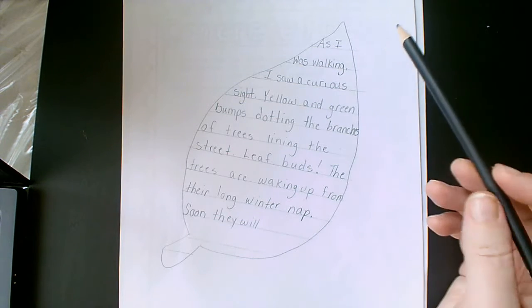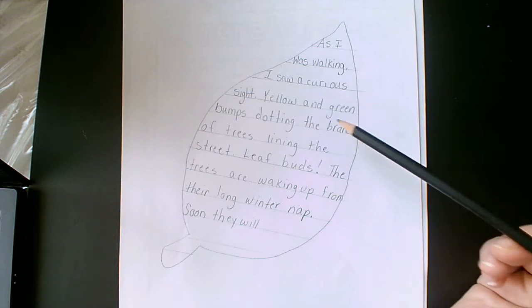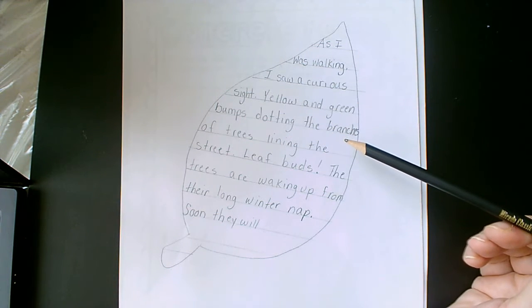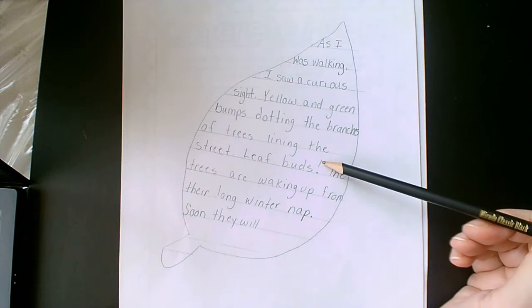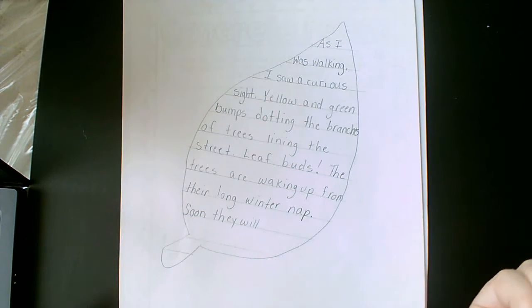Let's read what I have so far. As I was walking, I saw a curious sight, yellow and green bumps dotting the branches of trees lining the street. Leaf buds, the trees are waking up from their long winter nap.